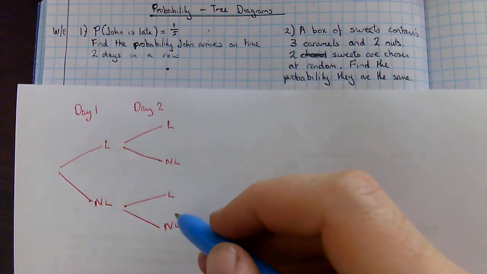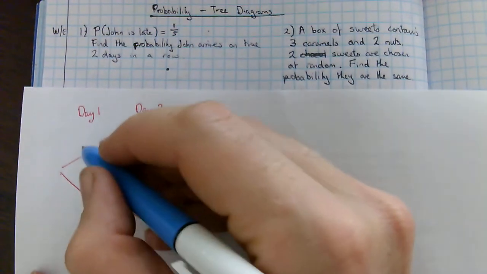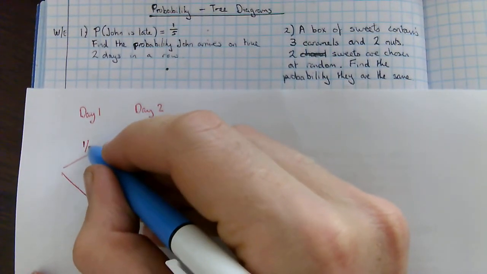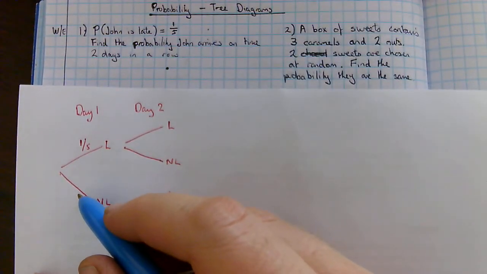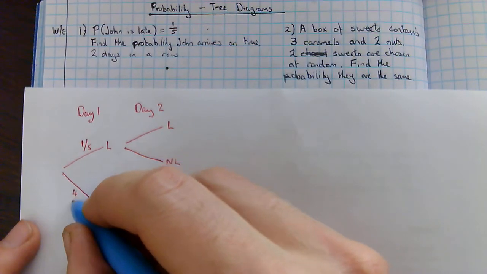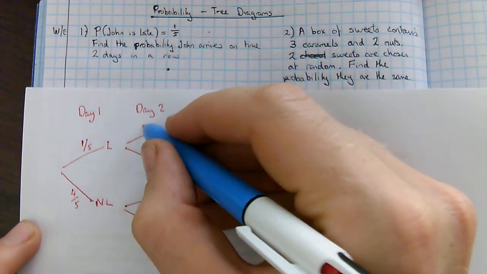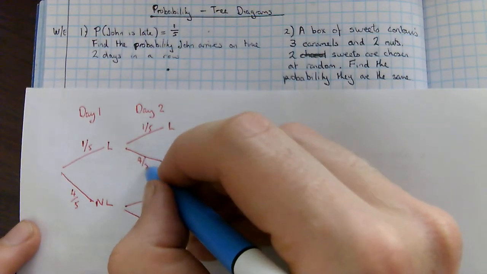We're then going to put a probability on each branch. The probability that John is late is 1 out of 5, so here that's 1 out of 5. I know the probability of him not being late must be 1 take away 1 out of 5, which is 4 out of 5. And I can put the same probability on each of the branches. The probabilities don't change in this example.